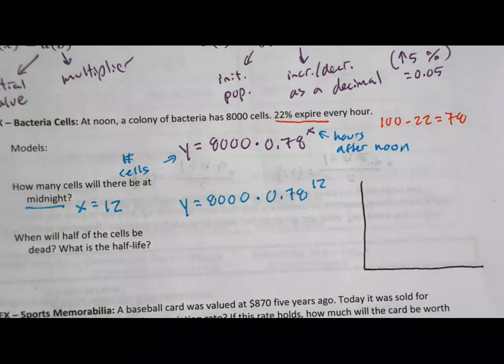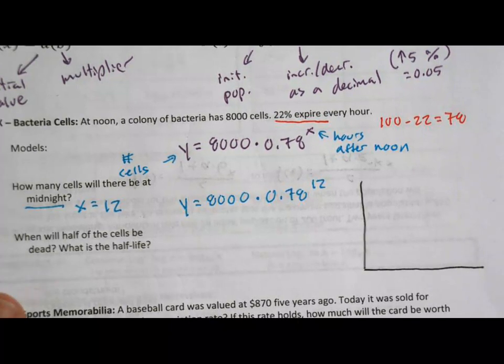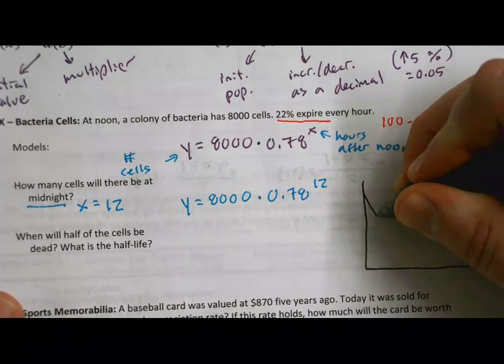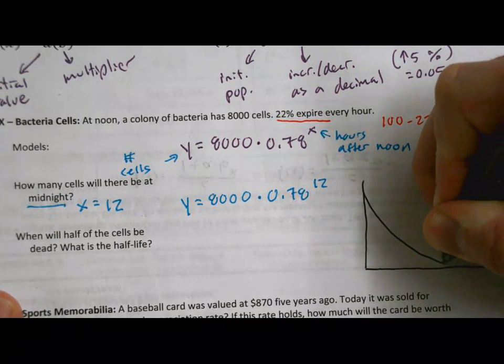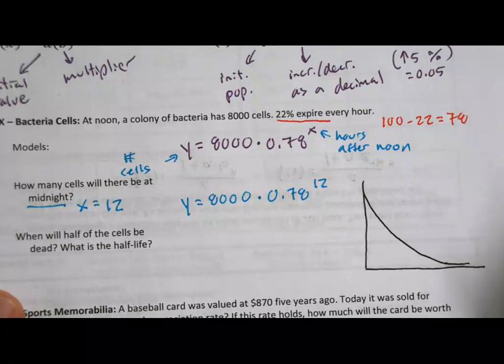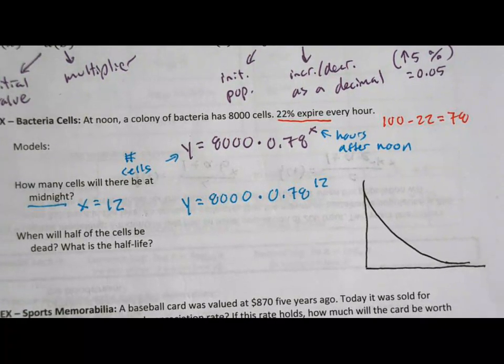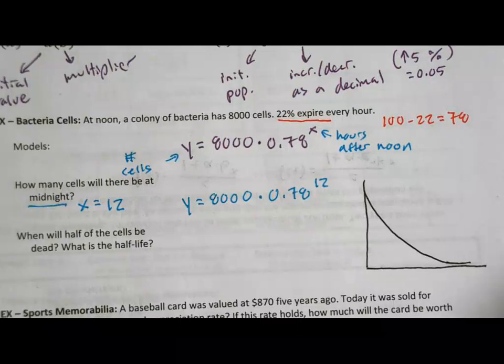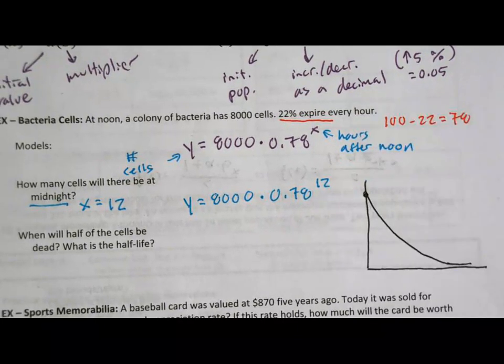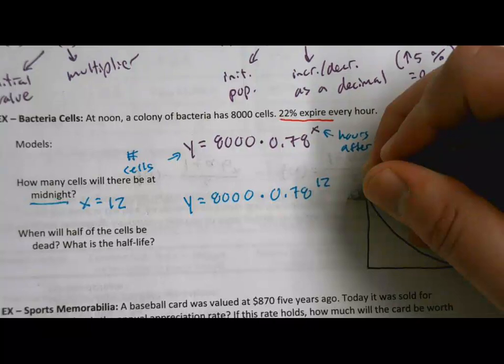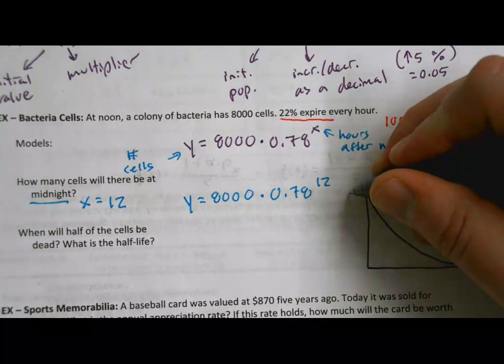Is this exponential growth or decay? This is exponential decay. Well, we know what exponential decay looks like. It's going to be some graph that's curving down towards the x-axis like this, right? Do we know where it's going to start out right here? It's going to start at 8,000. We know that because that's our y-intercept.